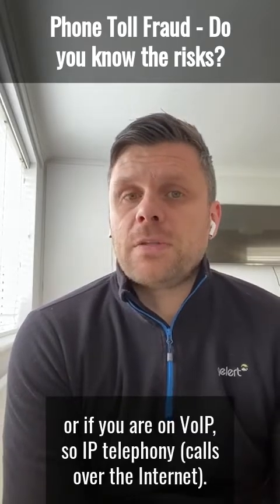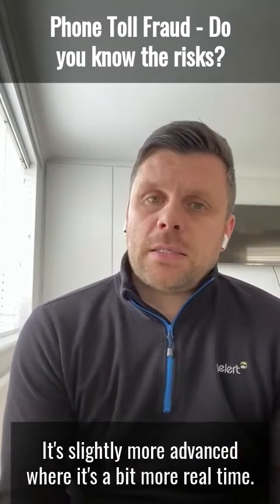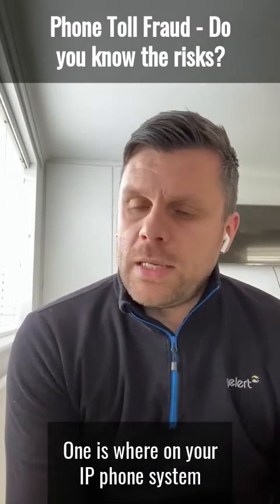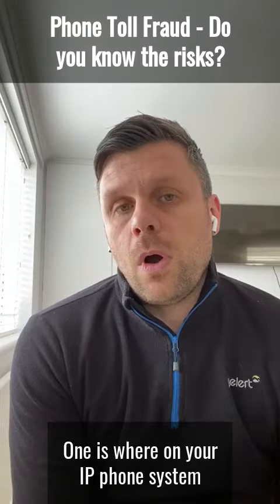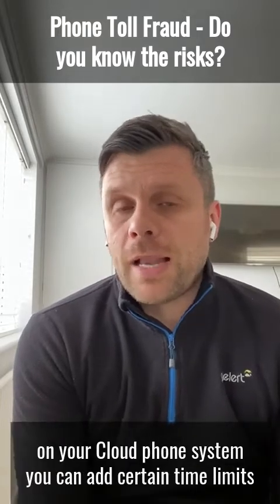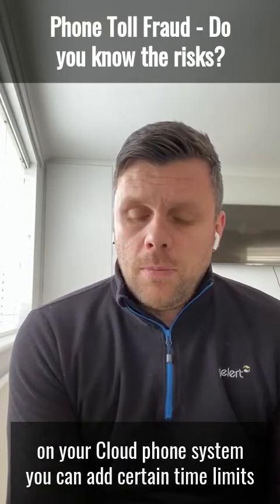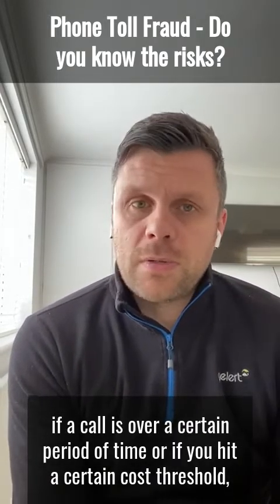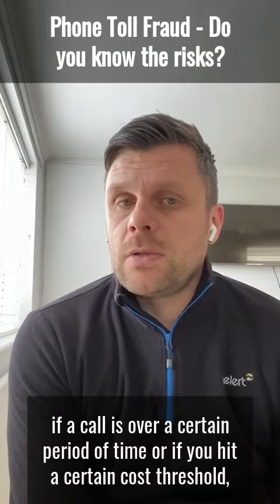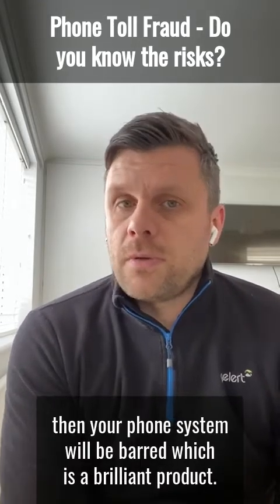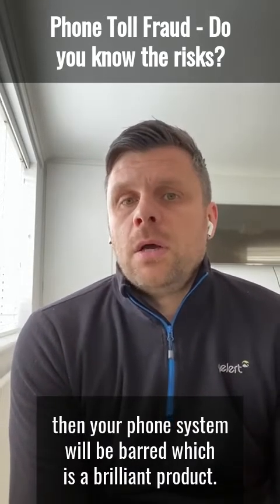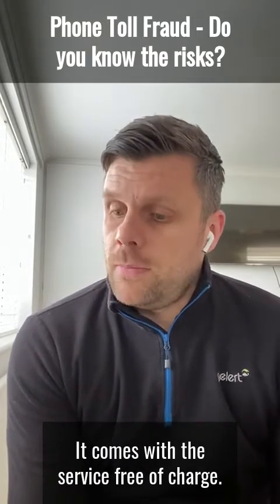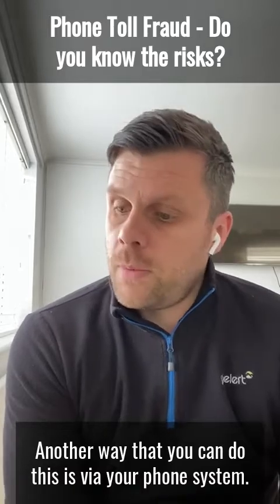But if you were to move to VoIP, or if you are on VoIP, so IP telephony, calls over the internet, it's slightly more advanced, where it's a bit more real time. On your IP phone system, your cloud phone system, you can add certain time limits. So if a call's over a certain period of time, or if you hit a certain cost threshold, then your phone system will be barred, which is a brilliant product. It comes with the service. It's free of charge. It's superb.